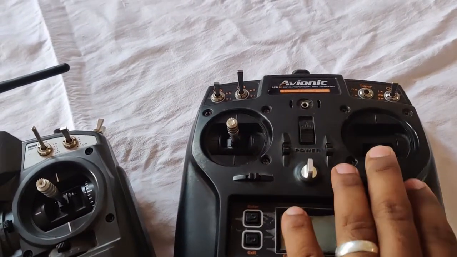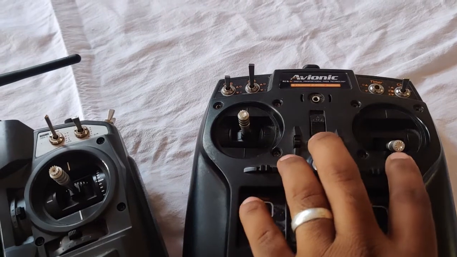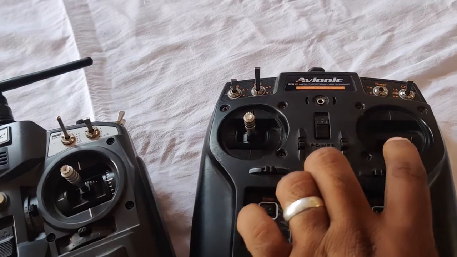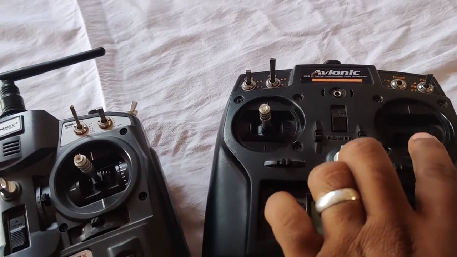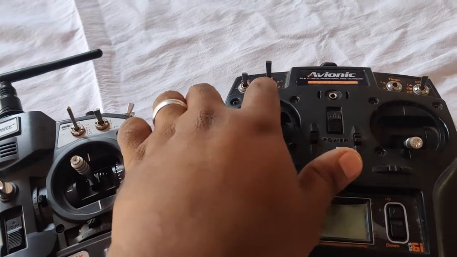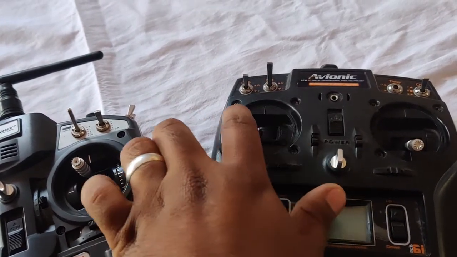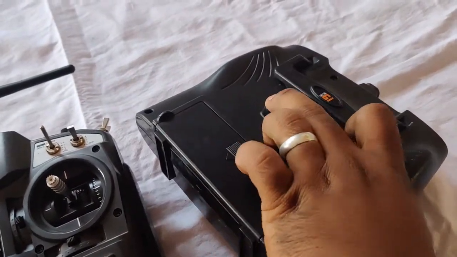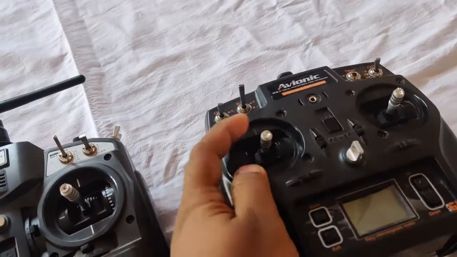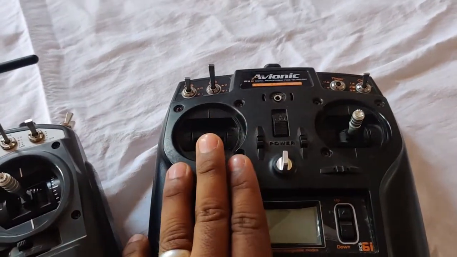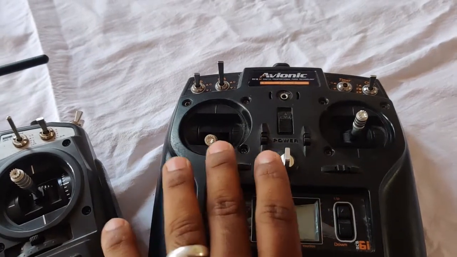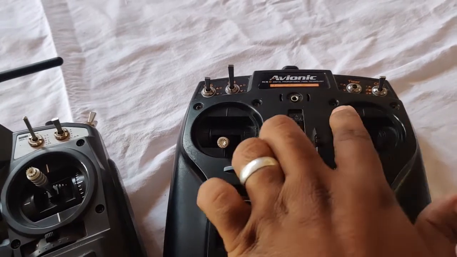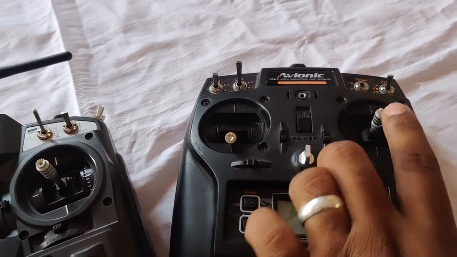In this mode, channel 3 is throttle, this is my roll, which is channel 1, this is my pitch, which is channel 2, and yaw is my channel 4. If I flip the transmitter back to mode 2, it changes directly to mode 2. Now this is my channel 3, channel 4, and pitch and roll, which are my channel 2 and channel 1.